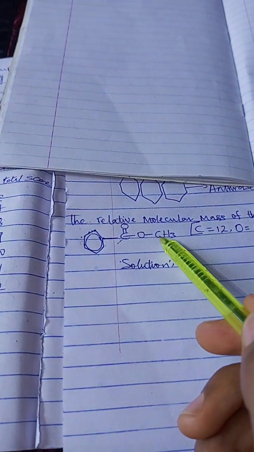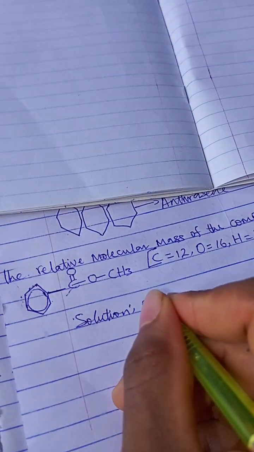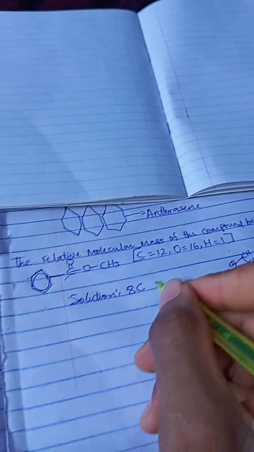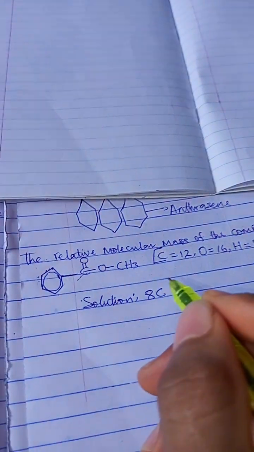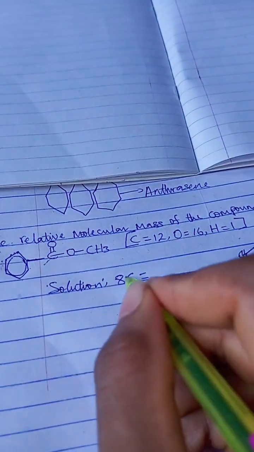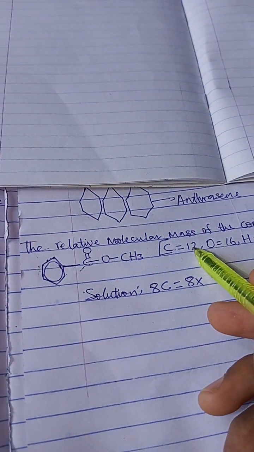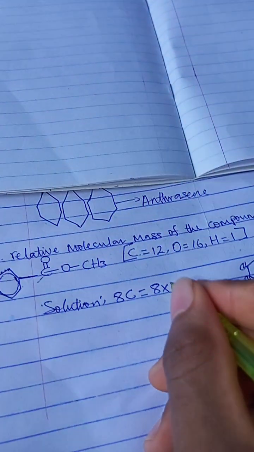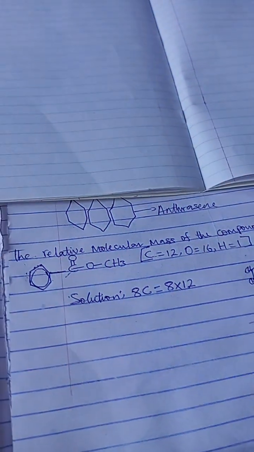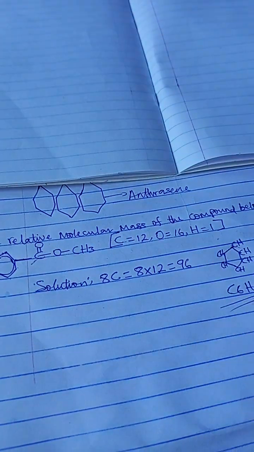So 6 plus 2 is what? 8. So we have 8 carbon. Now 8 carbon means 8 times the atomic mass of carbon, which they give to be 12. 8 times 12 will give us 96.